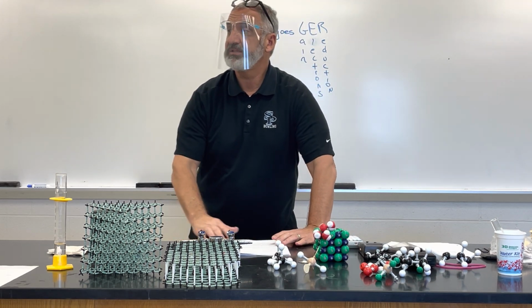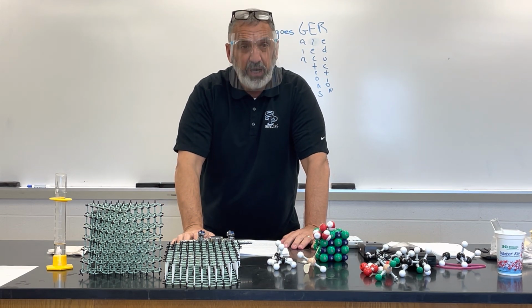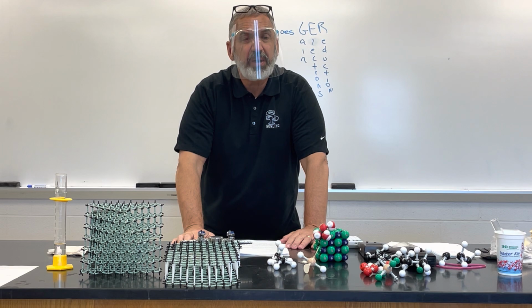Feel free to write some of that down, like in the margins, as you go. All right, so is there any other property of ionic compounds that I didn't hit?